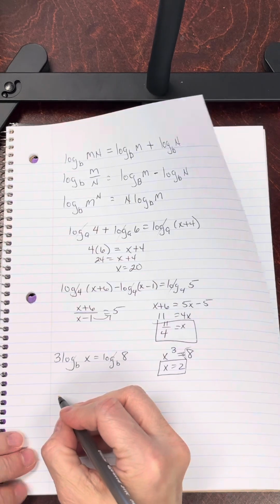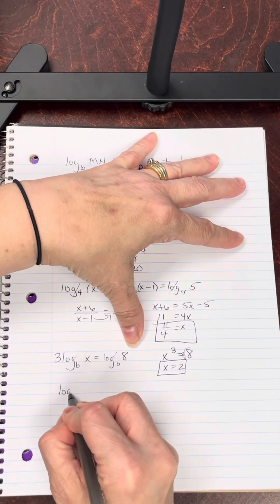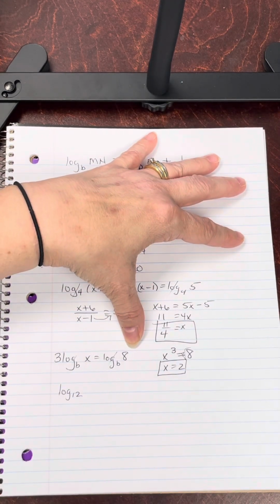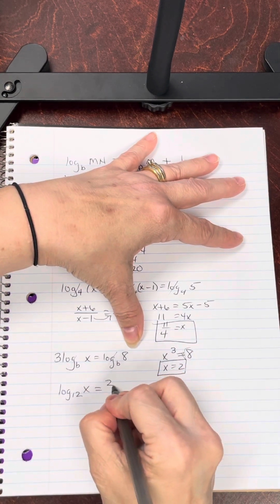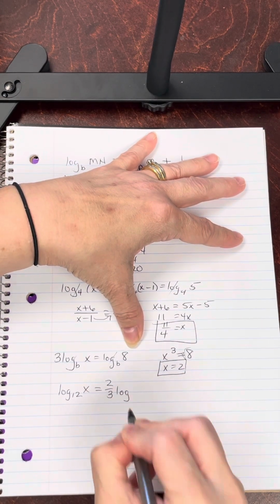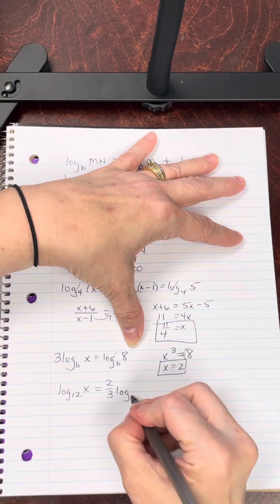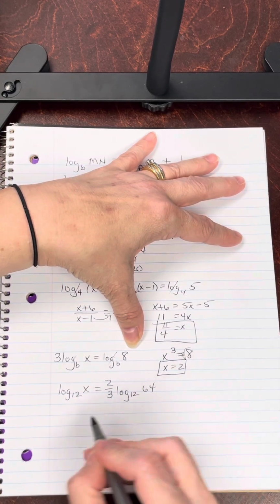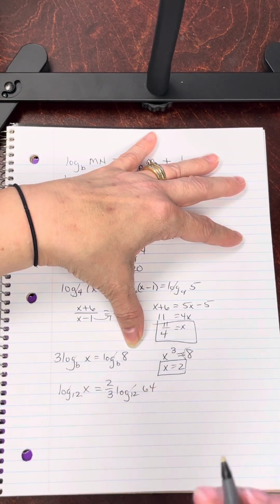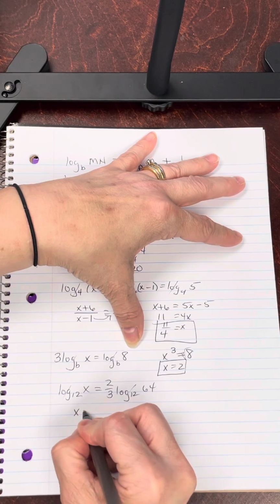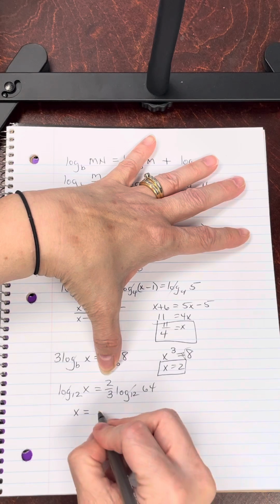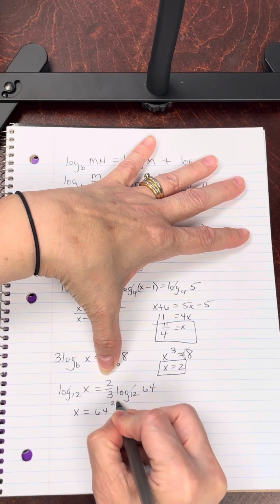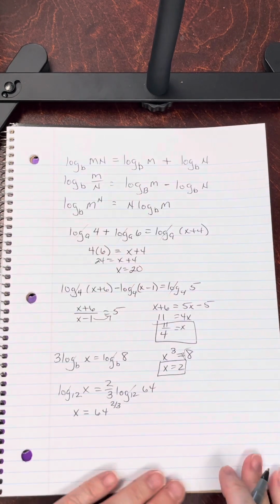All right, example 4 gives us log base 12 of x equals 2/3 log base 12 of 64. So log 12, yep, so mentally I know I can get rid of those. So this is x equals, this is multiplying, so it's really the exponent, so 64 to the 2/3 as its exponent.